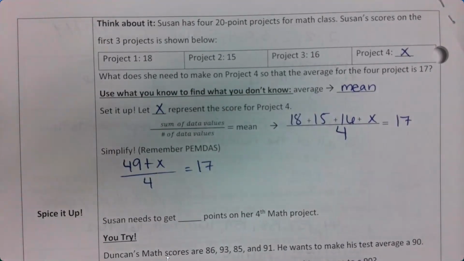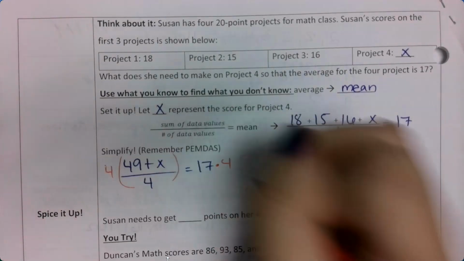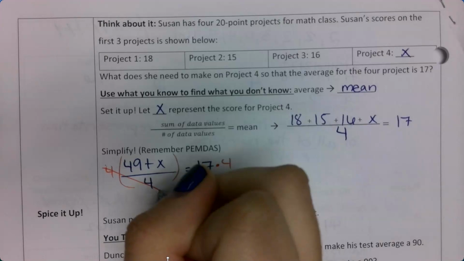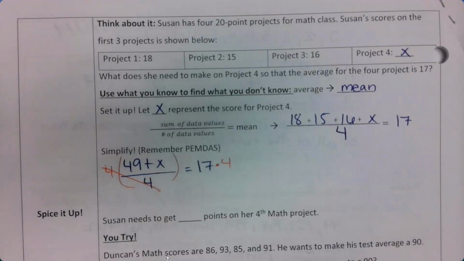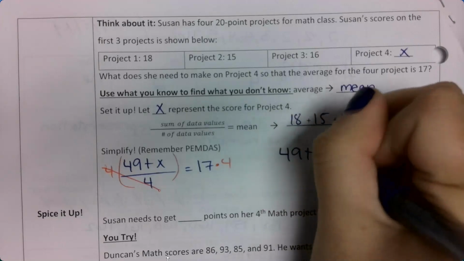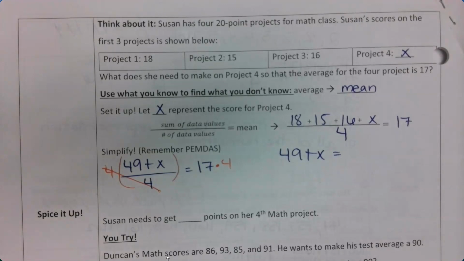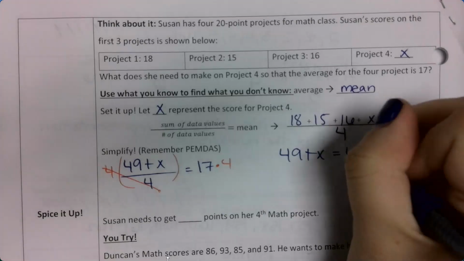And then I want to get rid of the fraction, just like Zeke said. So I'm going to multiply both sides by 4. That's going to cancel out on my left. So I'm going to be left with, I'll write this over here, 49 plus x. And then 17 times 4 is 68.